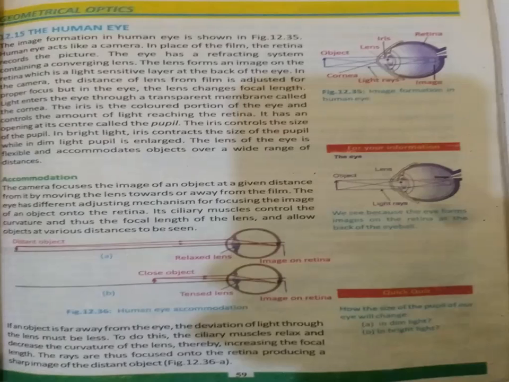You know this, so I repeat: the human eye works like a camera. It has parts: first the cornea, then the iris, and then the lens. The image is formed on the retina, because in a camera we have a film where the image is formed, but in the eye the image is formed on the retina.